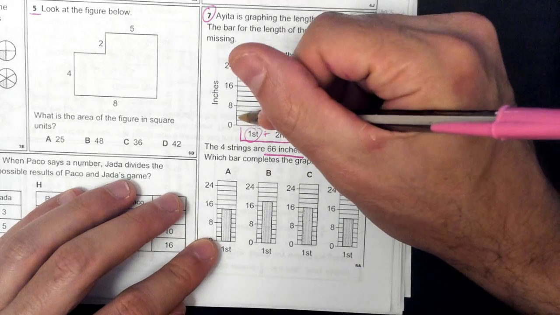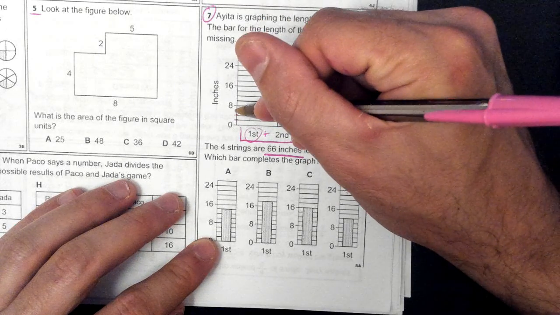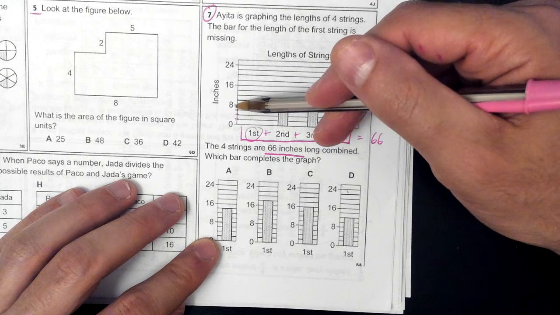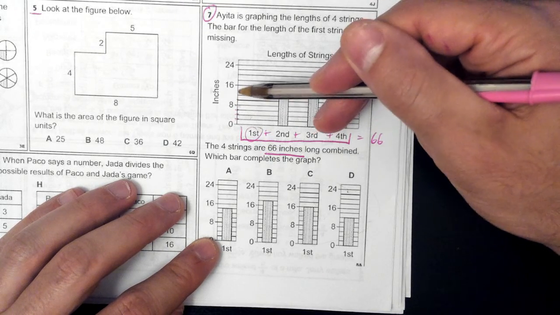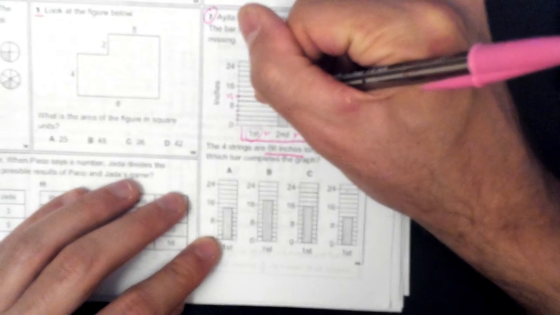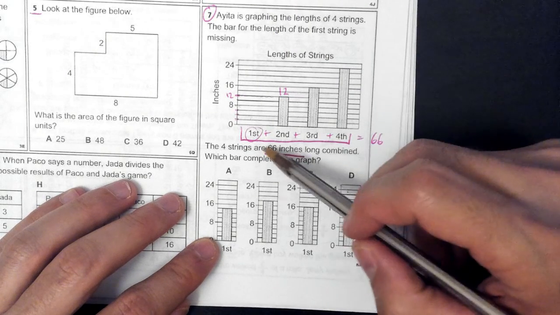It must be going by twos. So this is 0. Here's your 2, 4, 6, 8. Yes, it's going by twos. 8, 10, 12. So right here, you could label 12, right? This bar is 12.